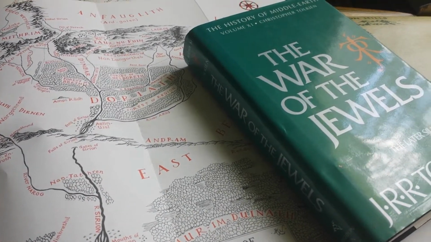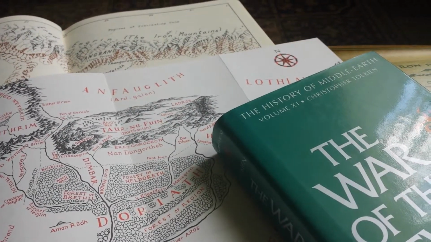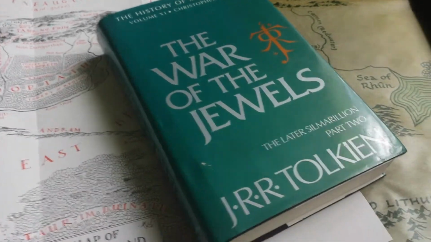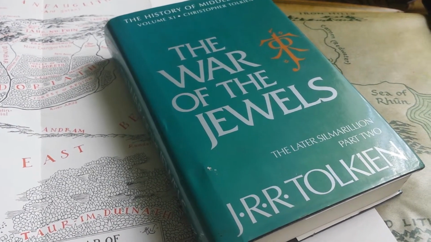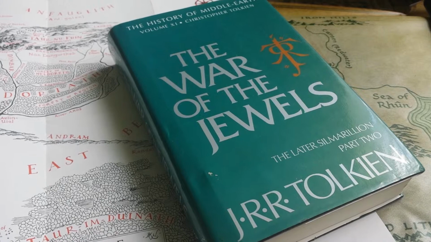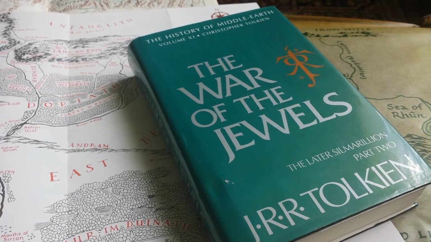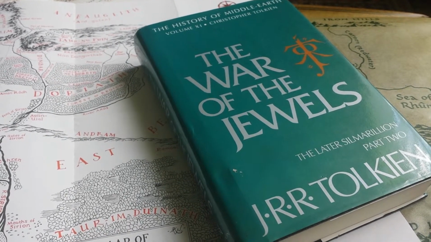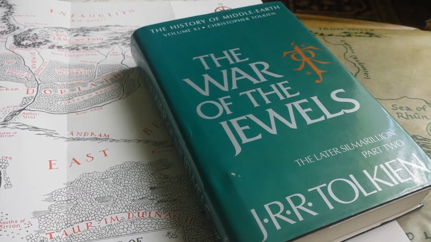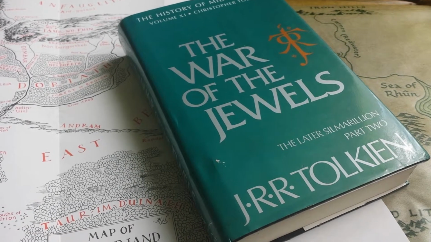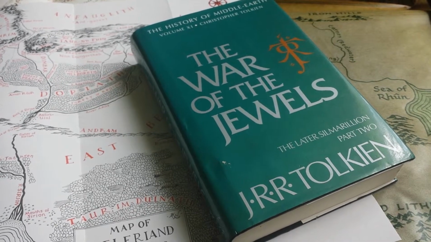This is volume 11 of the History of Middle-earth, entitled The War of the Jewels, the Later Silmarillion Part 2, which is a continuation from my previous video of Morgoth's Ring. Morgoth's Ring stopped at a thieves' quarrel, pretty much with the story, and then it went on with the debate between Finrod and Andreth, which talked about death and life and important matters such as that. But this one continues on from that point.